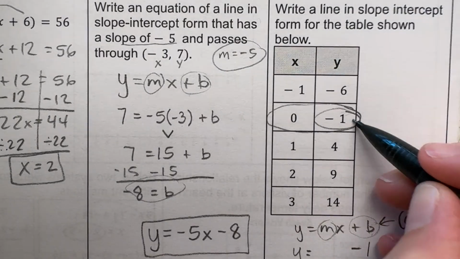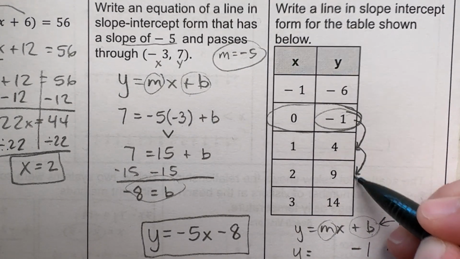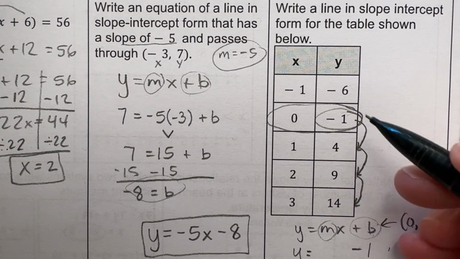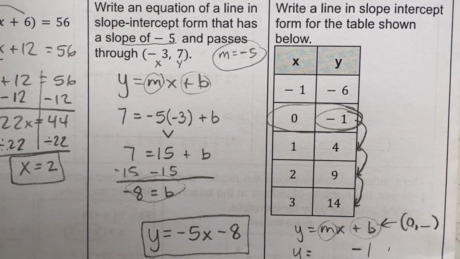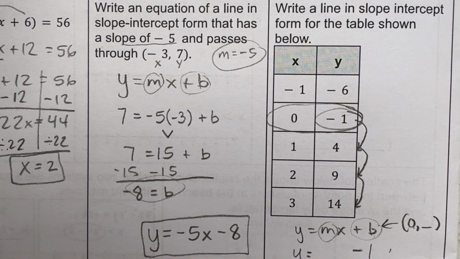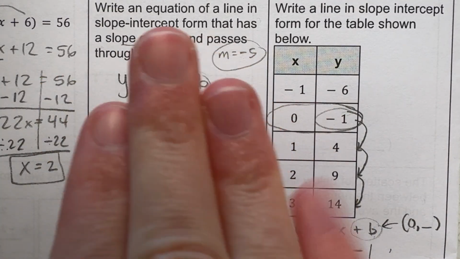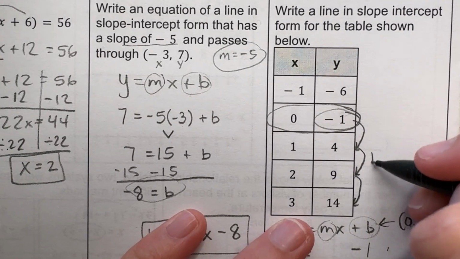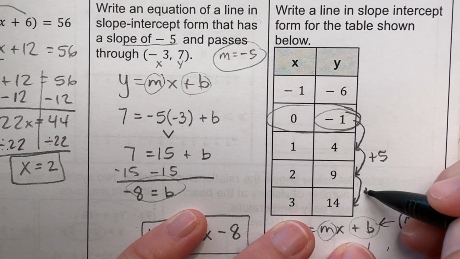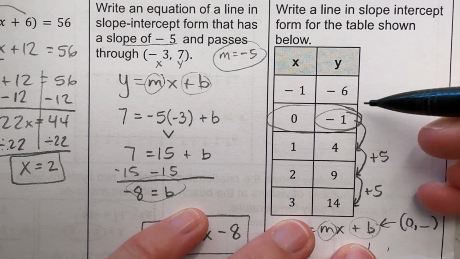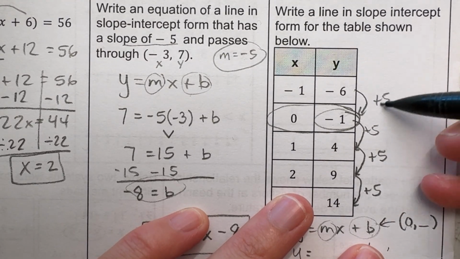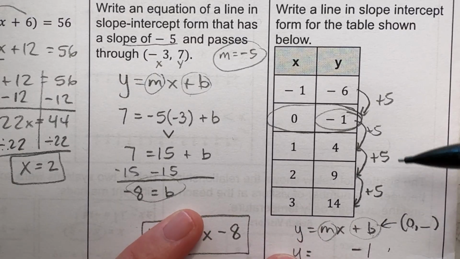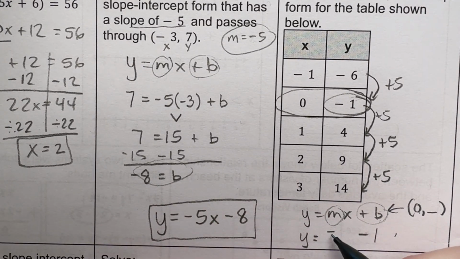Okay, and the m is the change. What's happening from line to line here? And what I'm going to do is just focus on the positive numbers, and I see, oh, these are getting bigger. Something is being added. What's being added? Well, I can just use my fingers, so 4, and then 5, 6, 7, 8, 9. Oh, that's 5. This was plus 5. Is 9 plus 5 14? Yeah. Oh, look, if I were to even use a calculator here, -1 plus 5 is 4. -6 plus 5 is -1. So the change that's happening is I'm adding 5. So my slope is +5. And here is my equation.